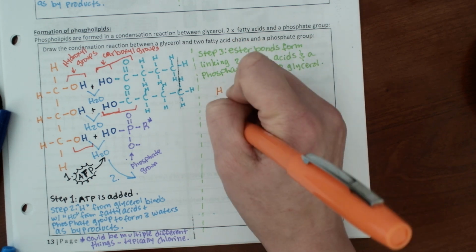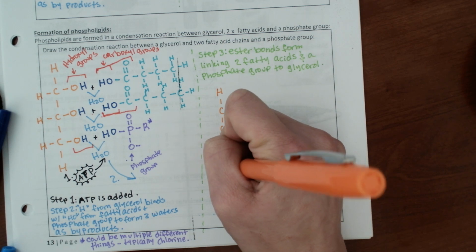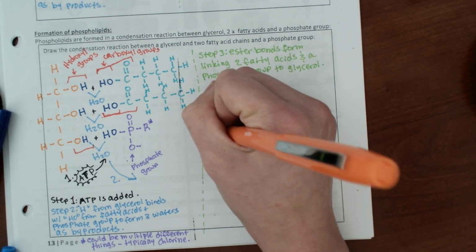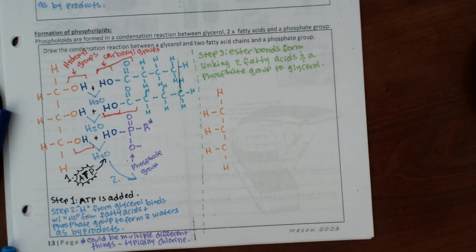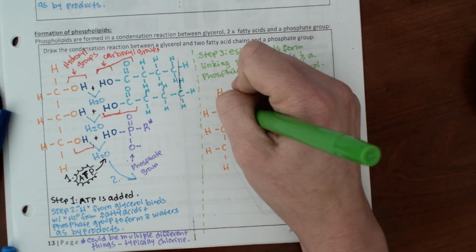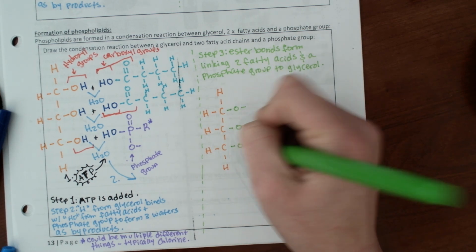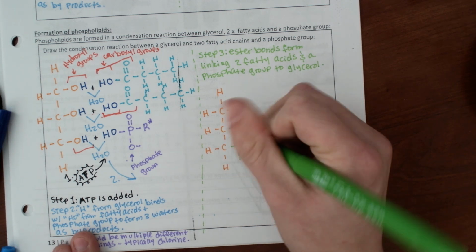Hydrogen, carbon, carbon, carbon, hydrogen, hydrogen, hydrogen, hydrogen. Ester bond, ester bond, ester bond. Label them as ester bonds.